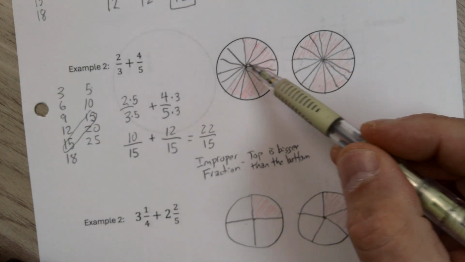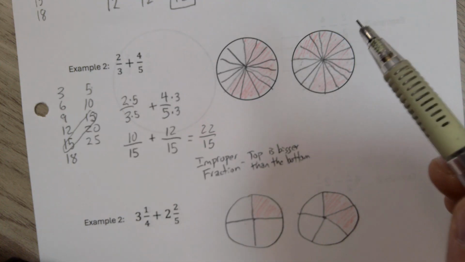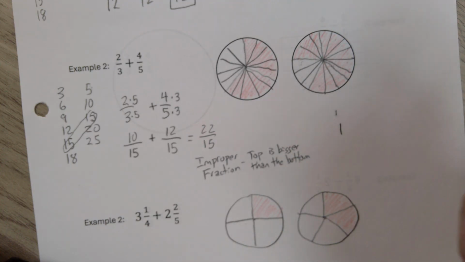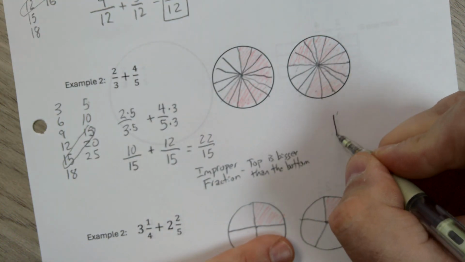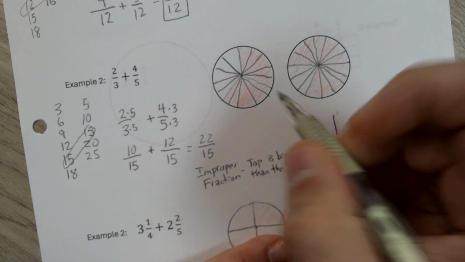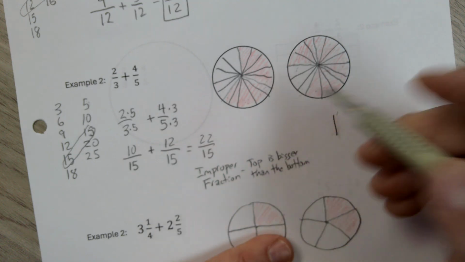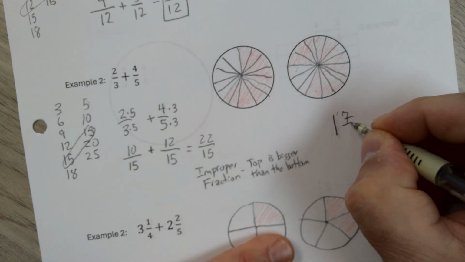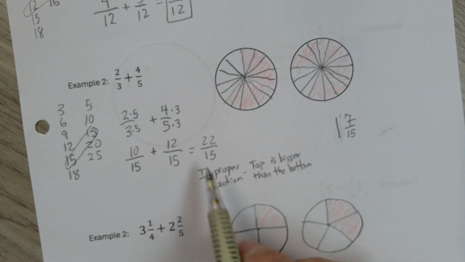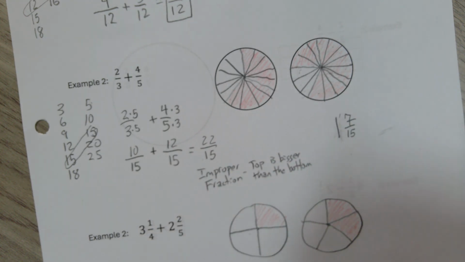If I put these 3 pieces over here, that gives me one full pie. So I'll put that here. So we would have 1 full pie, and then we would have 7 pieces left over. 7 pieces out of 15. So this can be converted to what we call a mixed number.